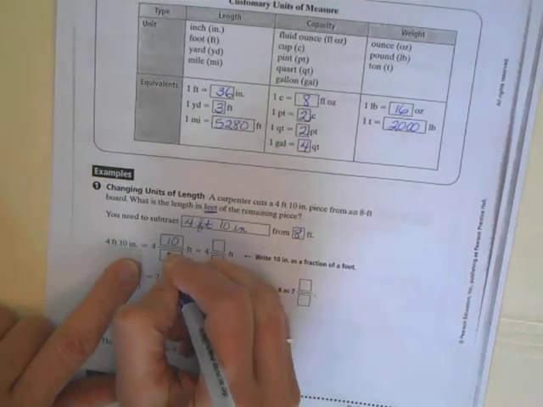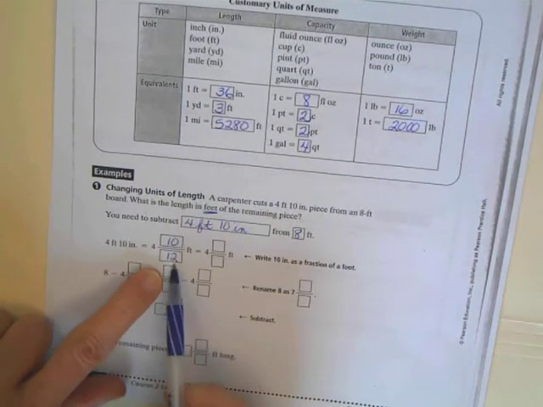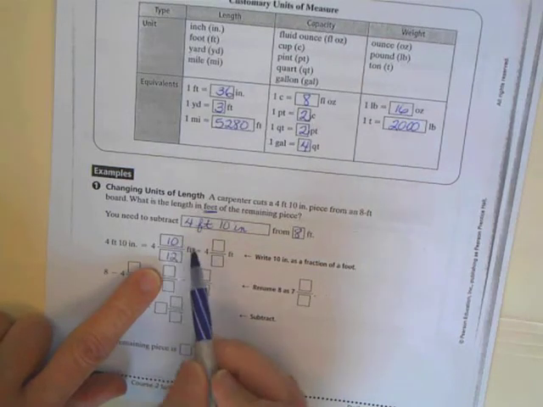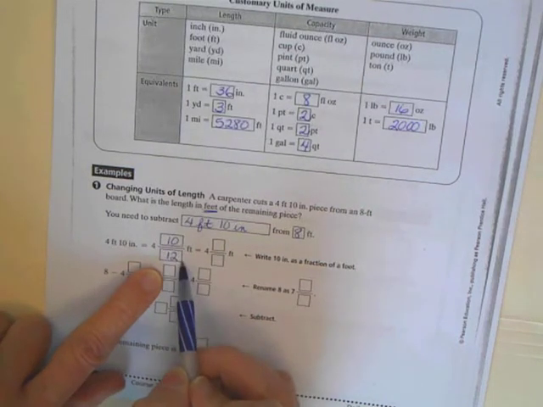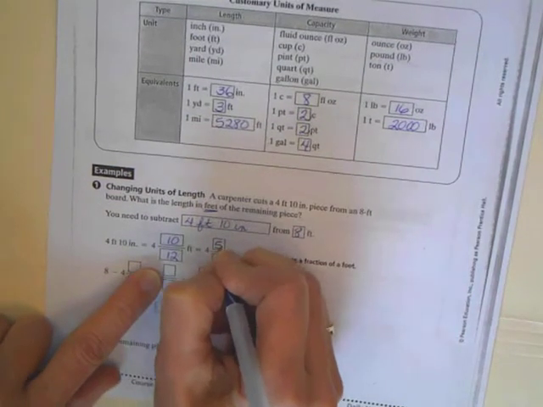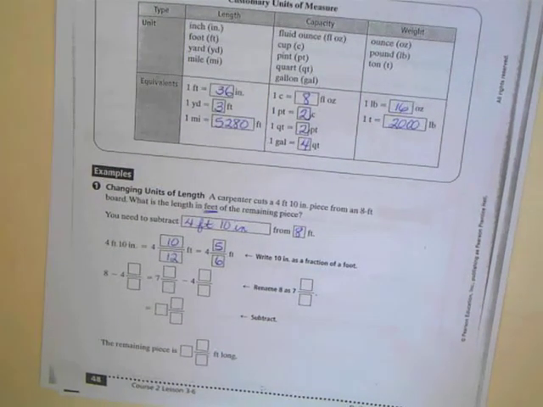The first thing we need to do is write 4 feet and 10 inches as a fraction. Now I'm going to write that as 4 and 10 twelfths because 10 twelfths would tell me 10 inches out of the 12 inches in a foot. You must do it that way. If you don't, you are going to run into a lot of problems. Then I can simplify that as 4 and 5/6 feet.